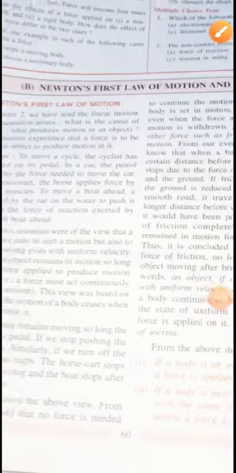Good morning, 9th standard. Our next topic is Newton's first law of motion. Till your last lesson, you've studied what a force is, what the types of force are, that is contact and non-contact force, and in that, friction. Here we'll be learning about Newton's laws of motion.